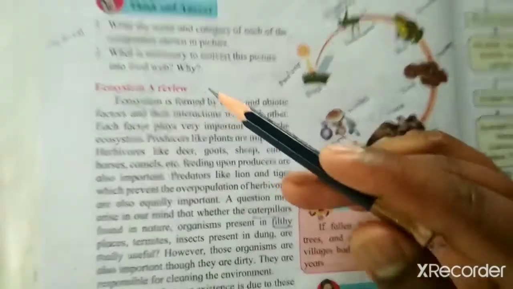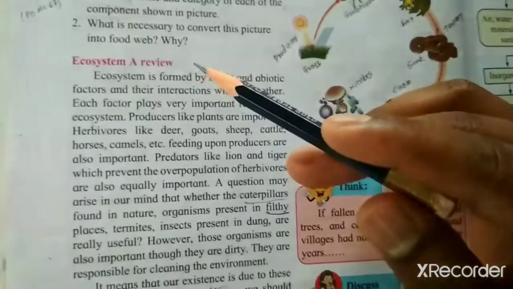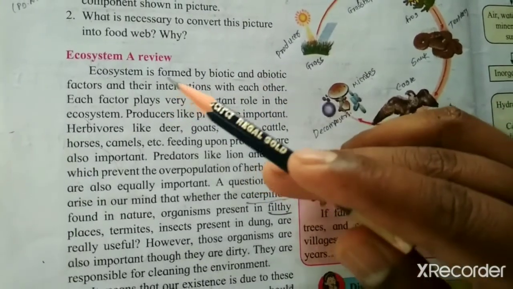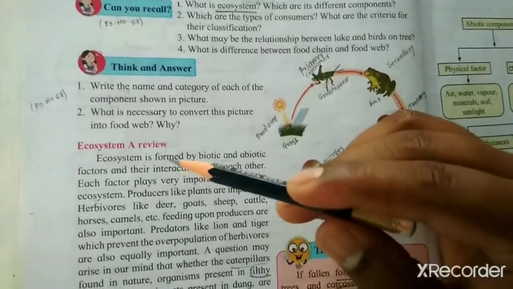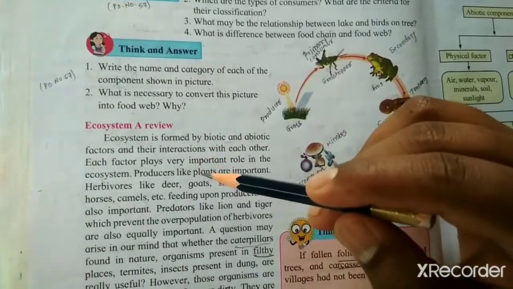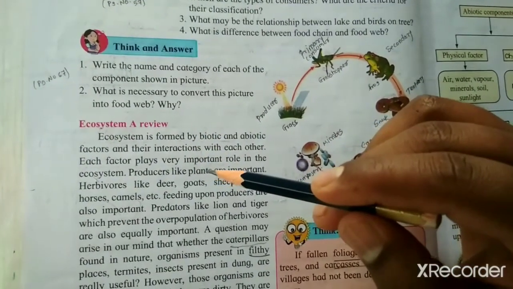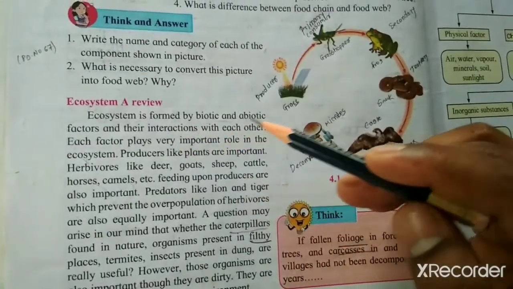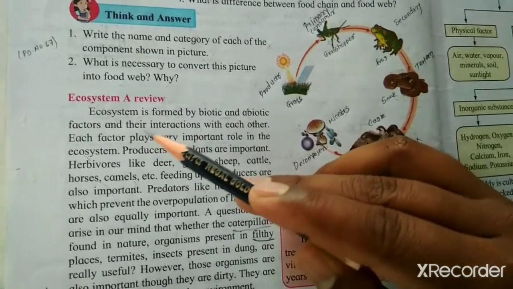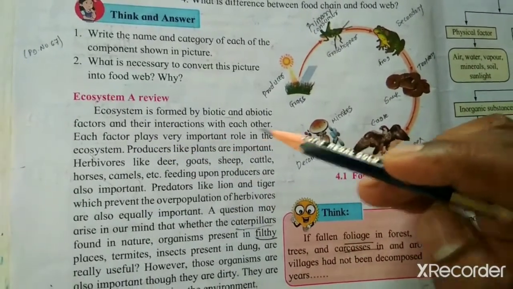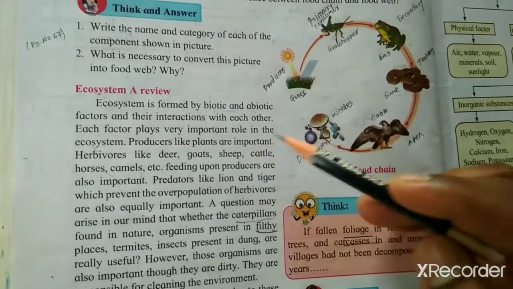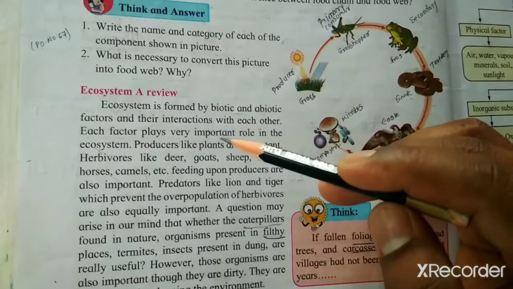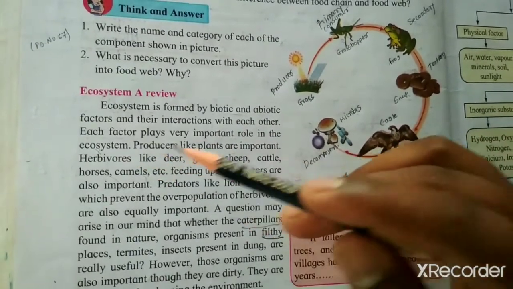The first topic of this lesson is ecosystem, a review. Ecosystem is formed by biotic and abiotic factors. We have already discussed that an ecosystem is a large community of living organisms, plants, animals and microbes in a particular area. The ecosystem is formed by biotic and abiotic factors and their interaction with each other. Each factor plays a very important role in the ecosystem.